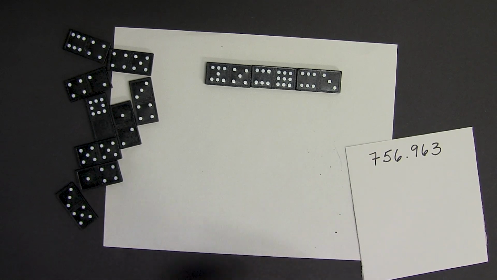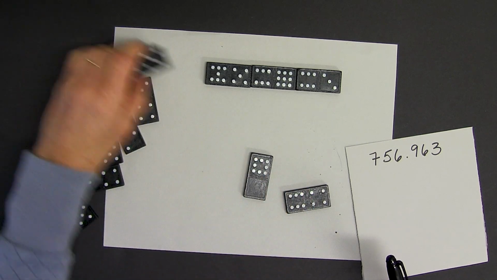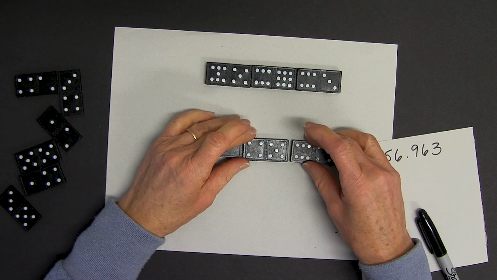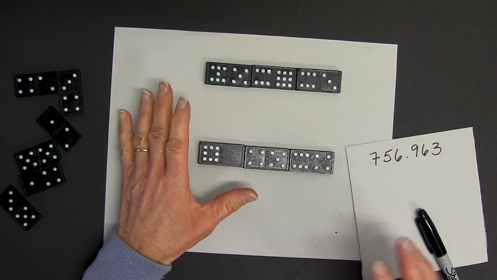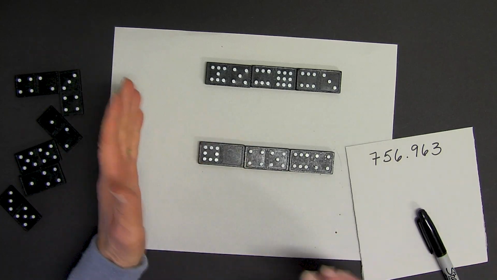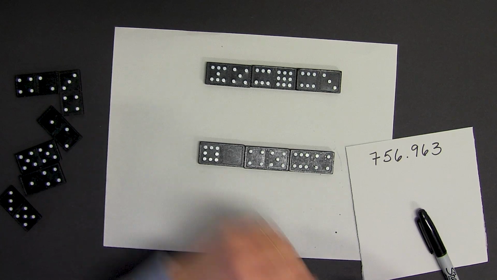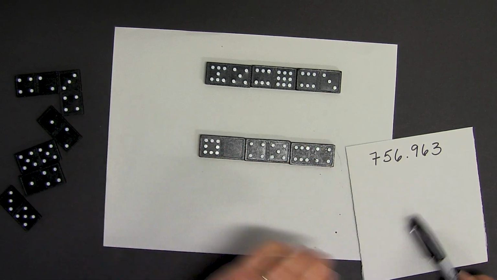Now I'm going to ask my partner to also choose 3 dominoes, and they're going to create a number. And we have decided that whoever has the greatest number gets all of the dominoes once we've worked through this. So my partner decides to put their dominoes in this order.